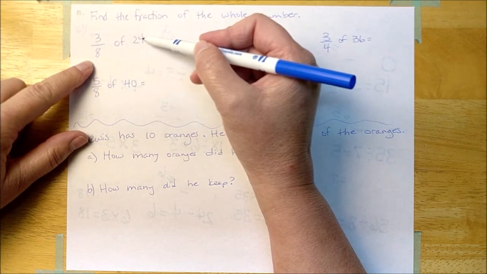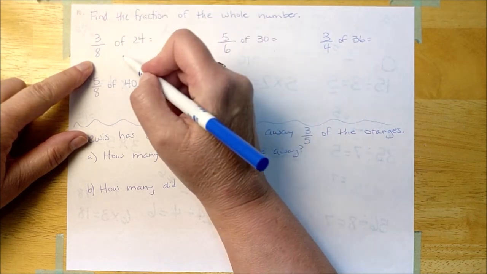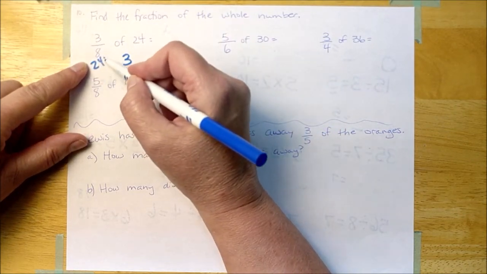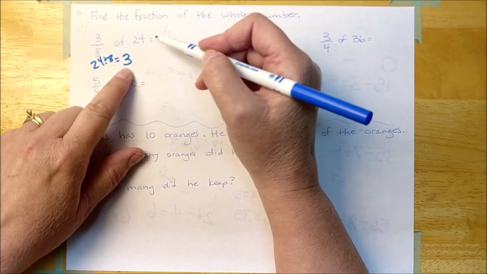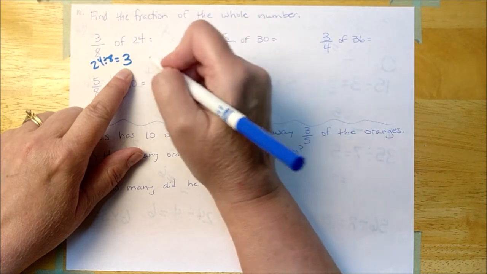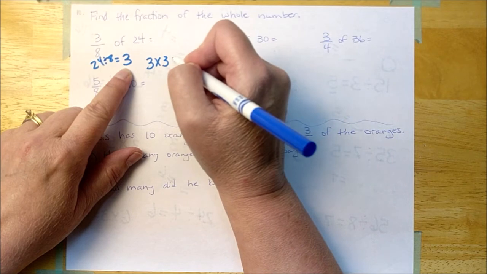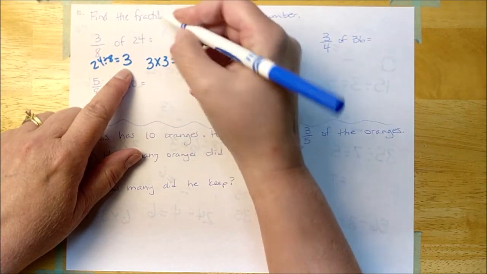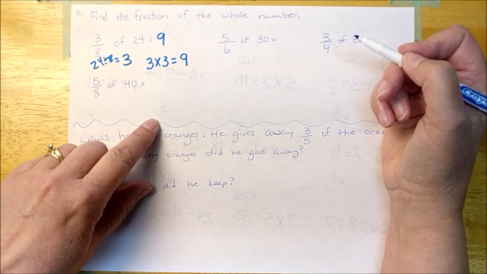So 24 divided by 8 is 3. So if I got one group, I would have 3. But I need to get 3 of those groups. So I would do 3 times 3 equals 9. So if I got 3/8 of those 24 gumballs, I would be getting 9 gumballs.